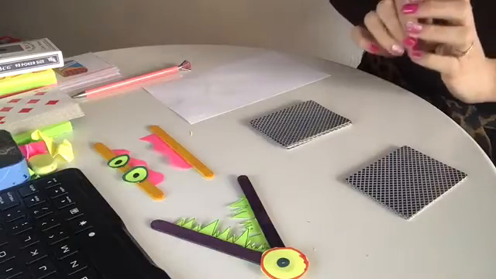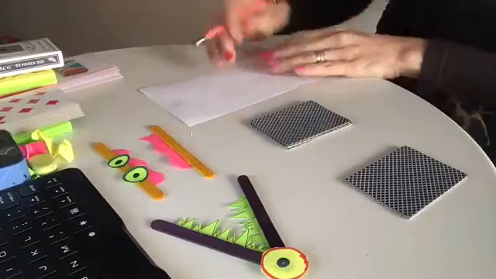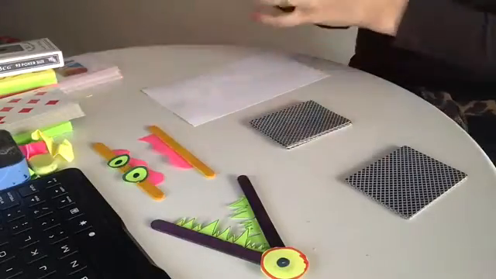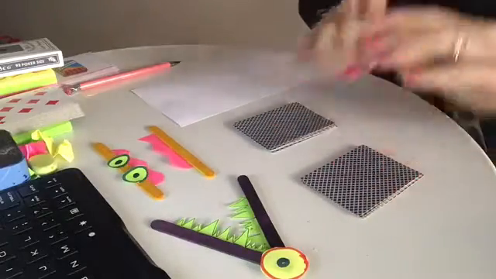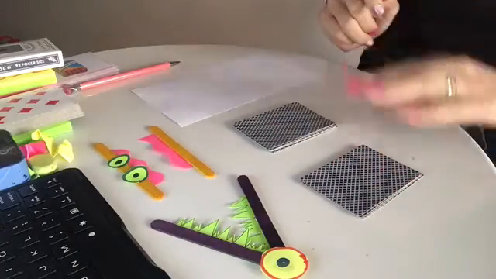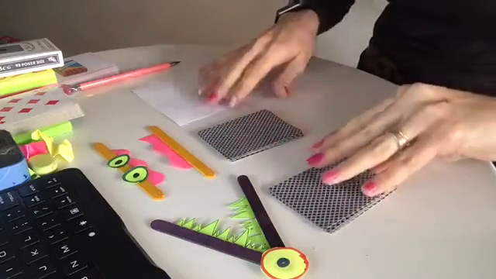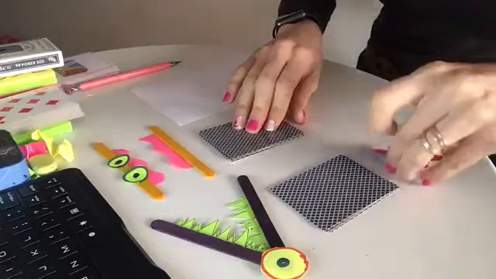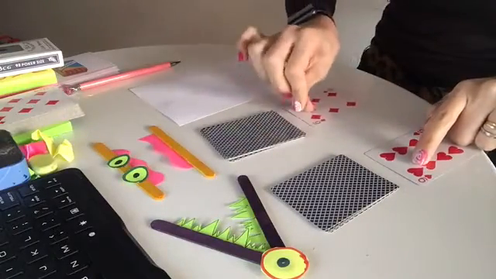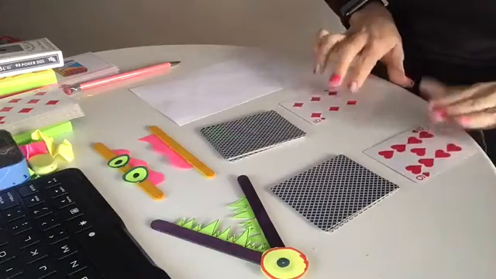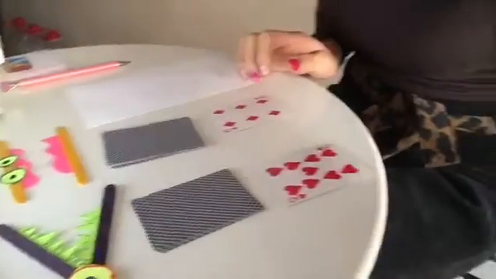I also need a piece of paper and my pencil. So I will turn over the top of each pile. So I'm going to get here the first one, which is the number 9, and number 6.